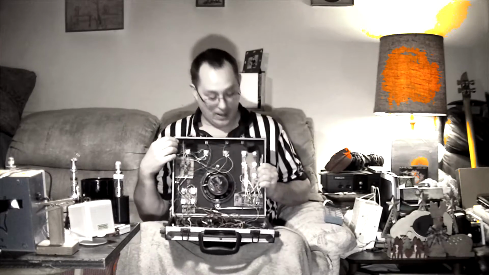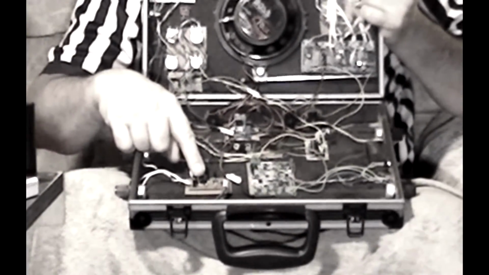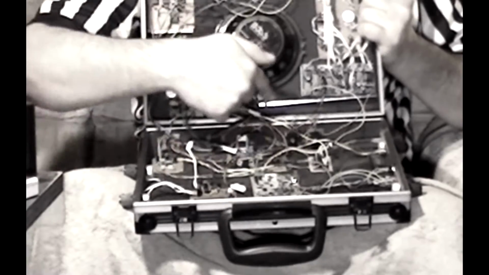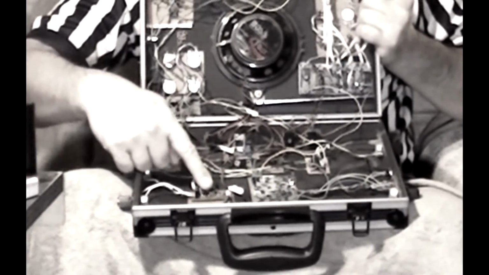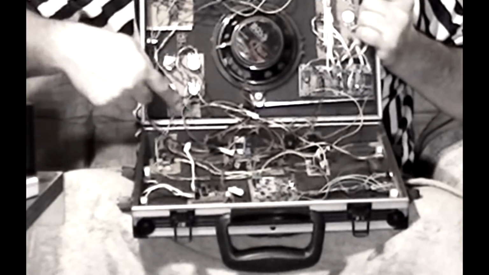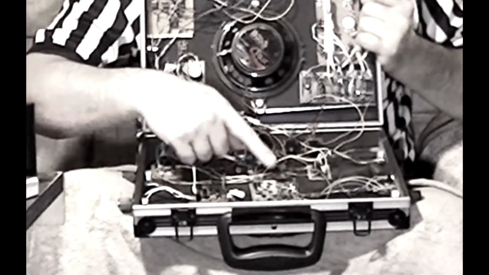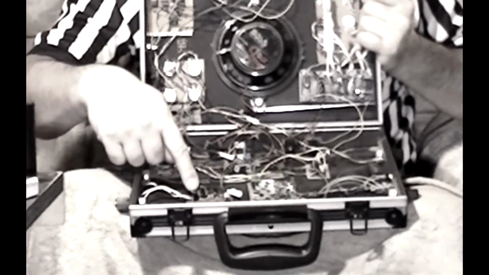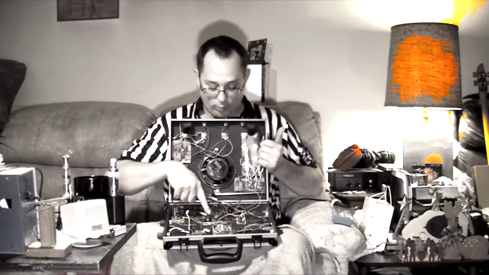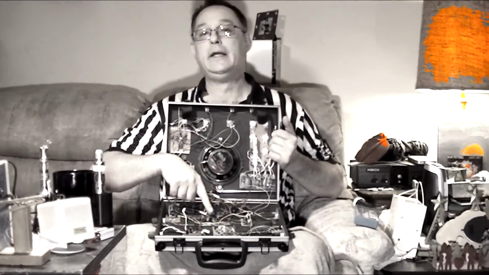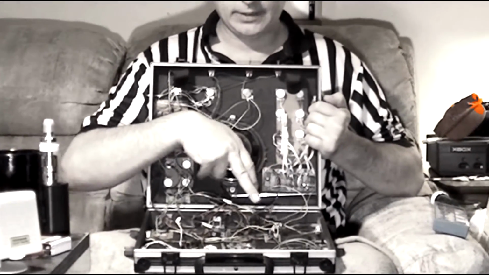Over here we have the modulation for the sine wave oscillator, which is here. So there's an LFO board here and an LFO board here. This LFO board here controls the filter, and then this LFO board here controls the sine wave. There's a power board here with 2 voltage regulators on it. 12 volts comes in, it gets busted down to 9 and then busted down to 6.